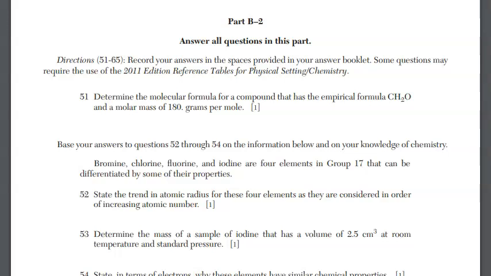We are checking out part B-2 of the January 2024 Chemistry Regents exam. For some reason, if you didn't go through part A or part B-1, I'm going to go ahead and put a little notification up here. You might want to start from the beginning.